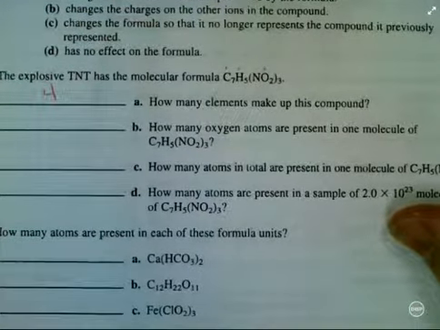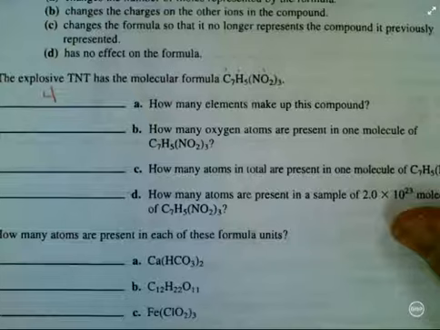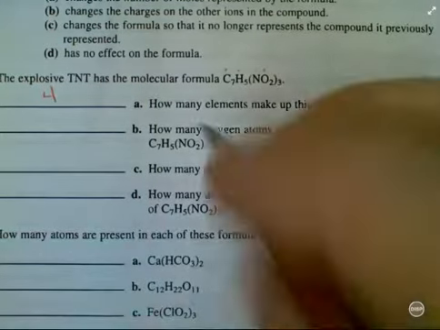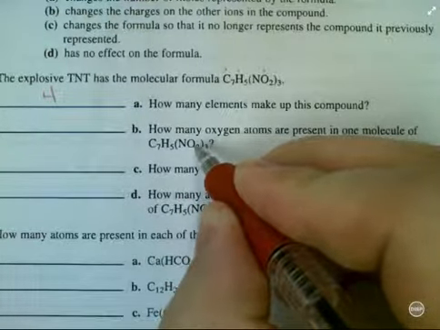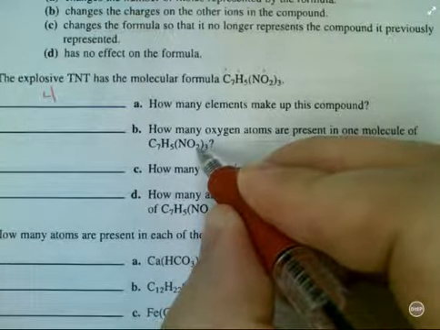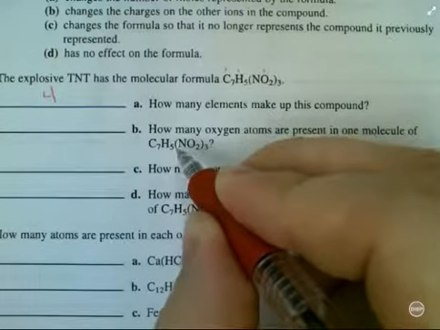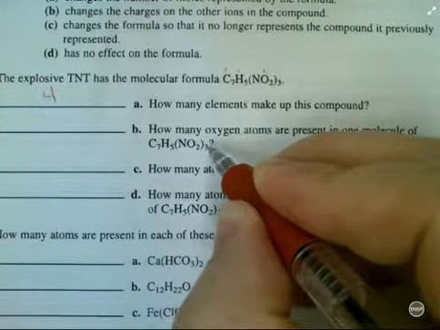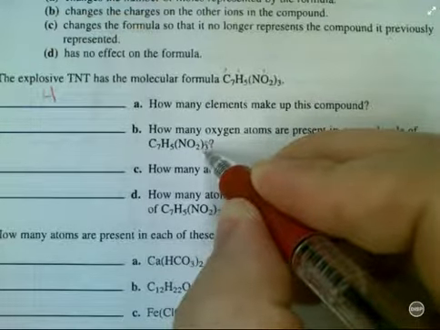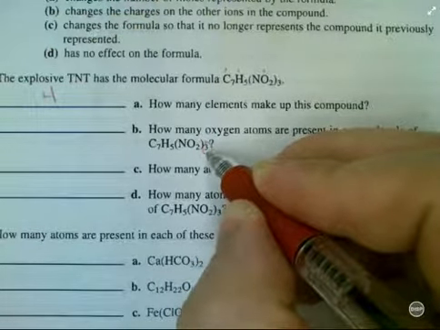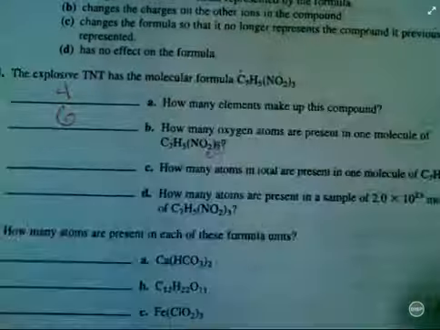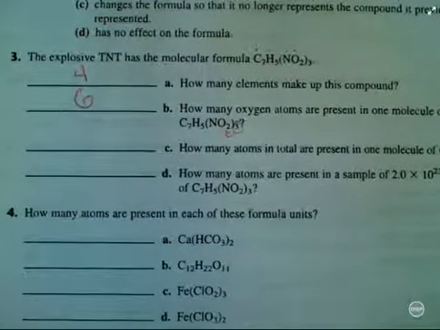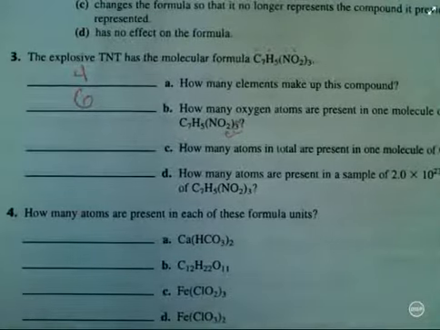B, how many oxygen atoms are present in one molecule of this TNT? Well, we see that we have oxygen right here. There's a nitrite, NO2. You might think, okay, 2 oxygens. Well, that's not the case because we have these parentheses, this whole quantity. There's 3 of them. So we're going to use the distributive property of multiplication and apply that 3 to the 2. And that's actually going to leave us with 6. There are 6 oxygen atoms. That 3 is multiplied by all the subscripts in that quantity.